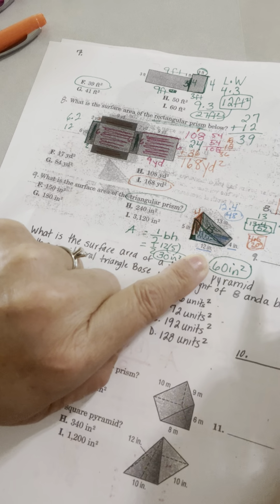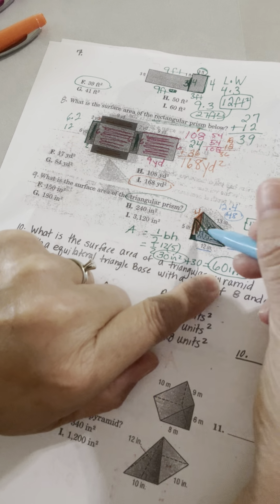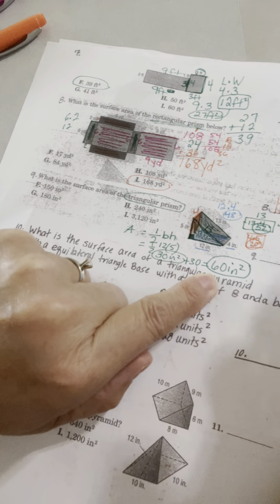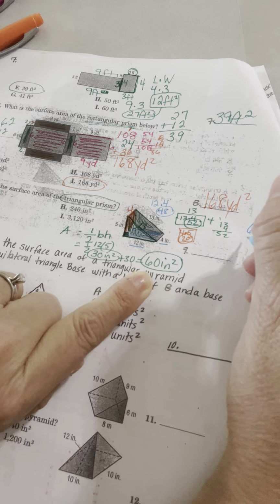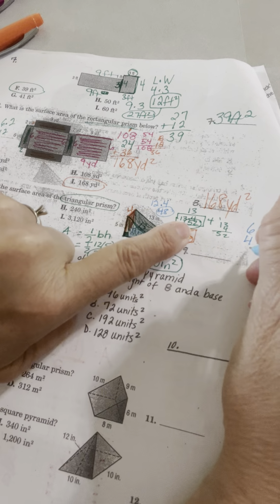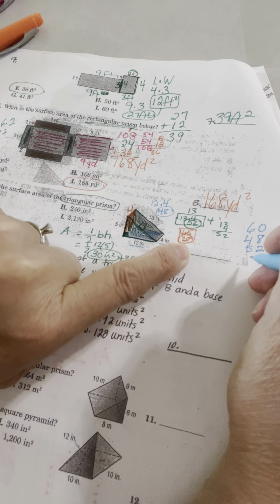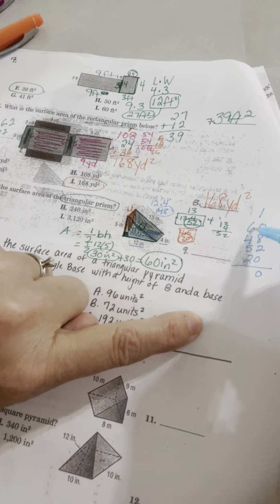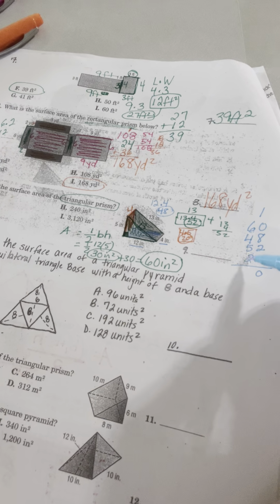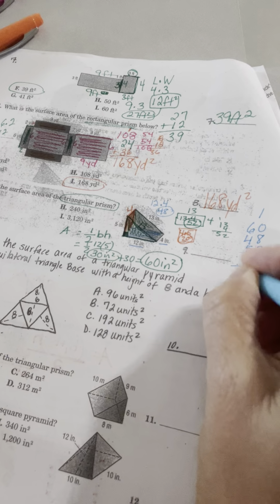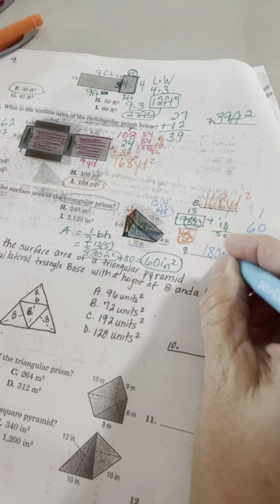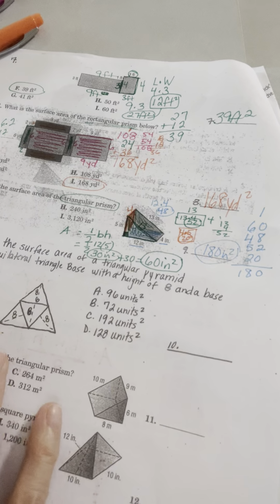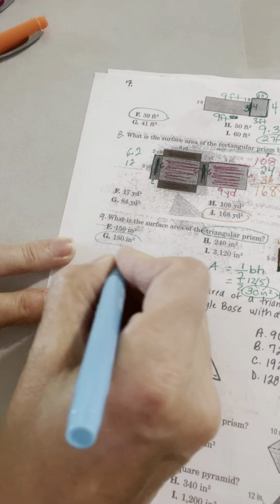So we have to add the 2 triangles' area, which is 60, and then 48, and then 52, and then 20. That gives 180. So the answer for the total surface area is 180 square inches, G.